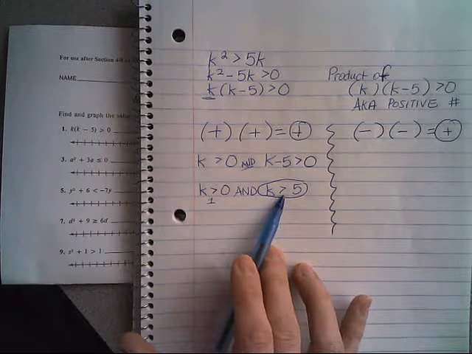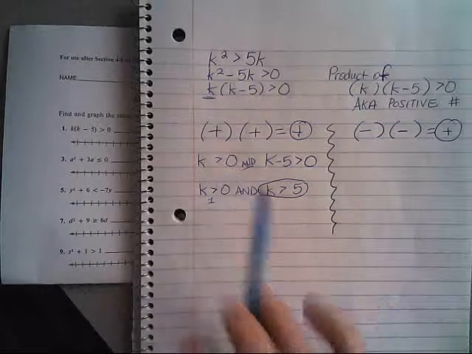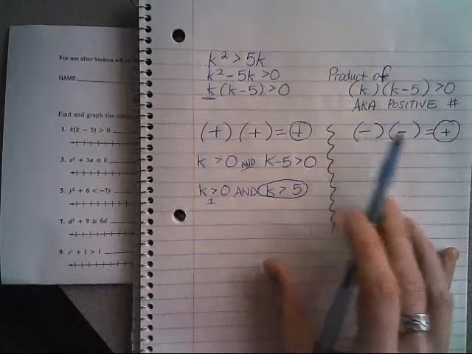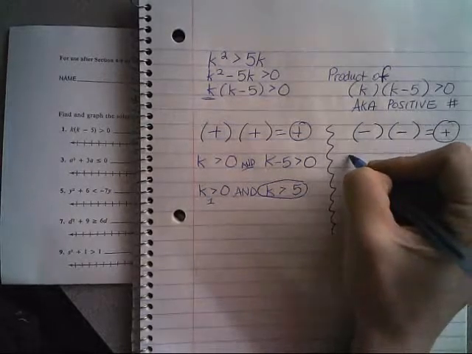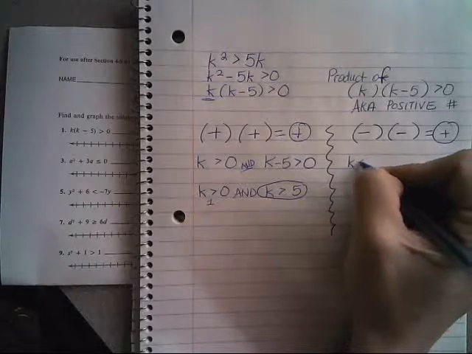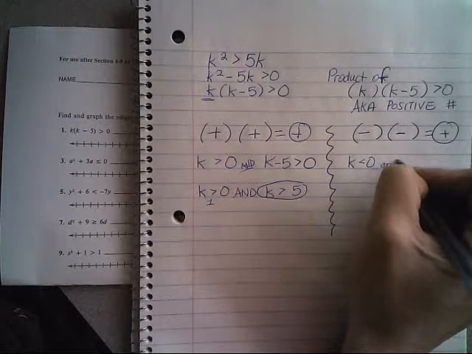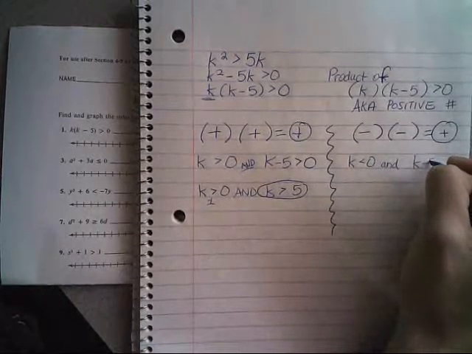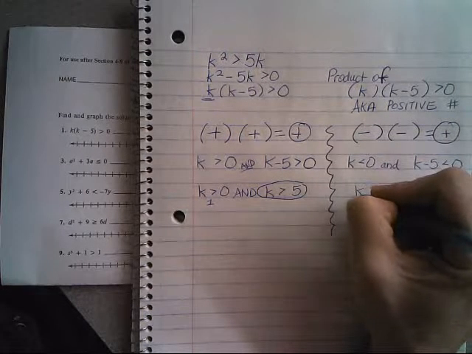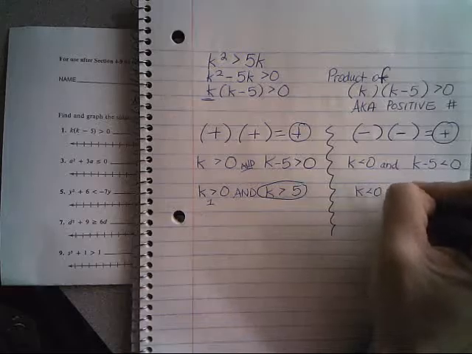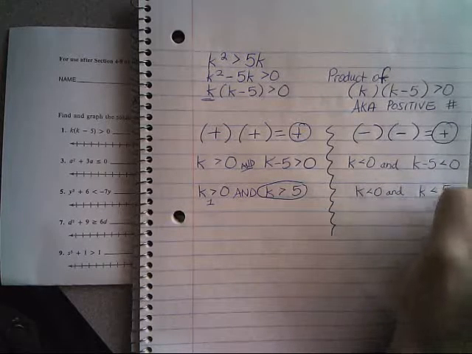On the other side, we are going to treat both of the factors so that they create a negative result. In other words, k is less than 0 and k minus 5 is less than 0. So k is less than 0, k is less than 5.